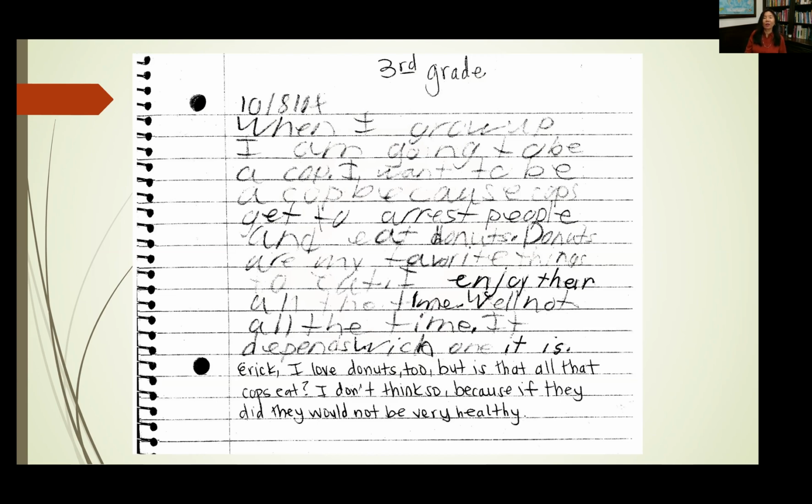"When I grow up, I am going to be a cop. I want to be a cop because cops get to arrest people and eat donuts. Donuts are my favorite things to eat. I enjoy them all the time. Well, not all the time. It depends which one it is."